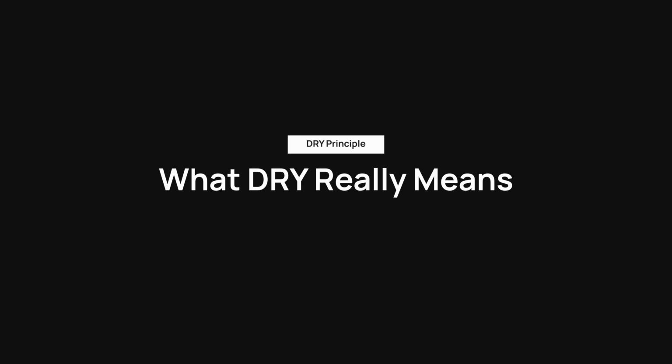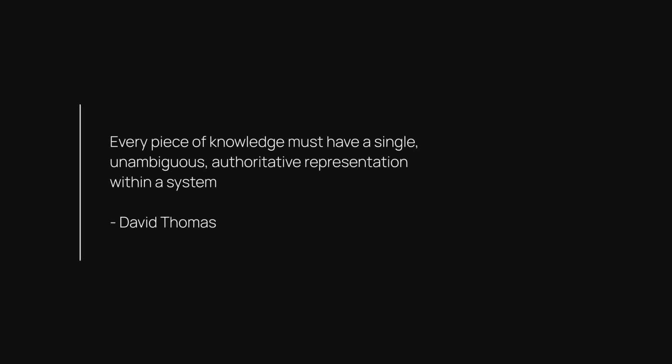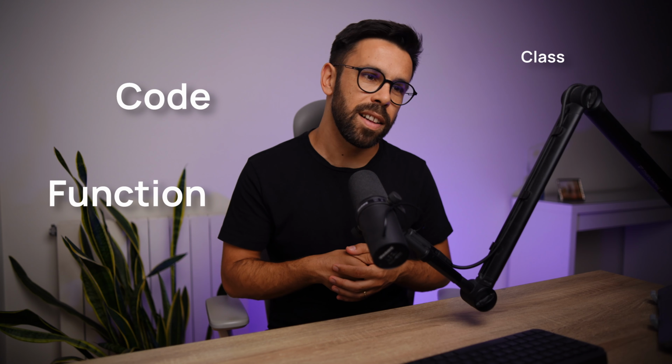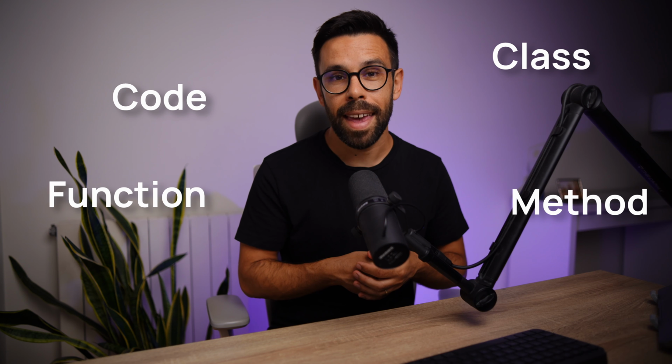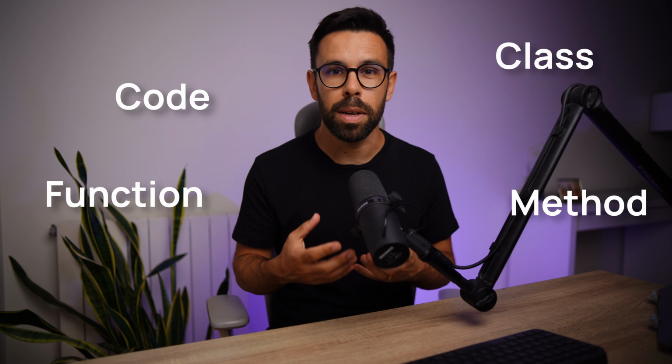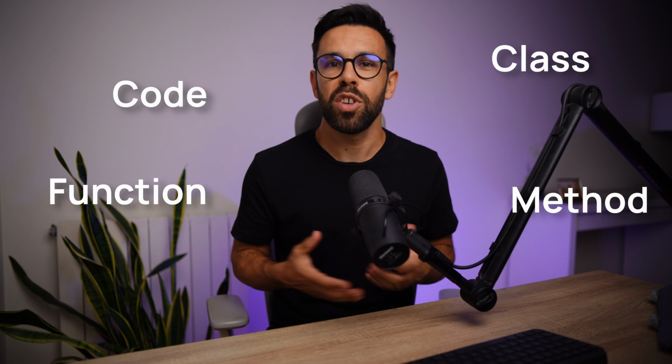The original definition of DRY comes from the book The Pragmatic Programmer. And there you can read that every piece of knowledge must have a single, unambiguous, authoritative representation within a system. Pay attention. Can you find the word code? Can you find the word function, class, method? Anything that resembles just code? No, you can see it.